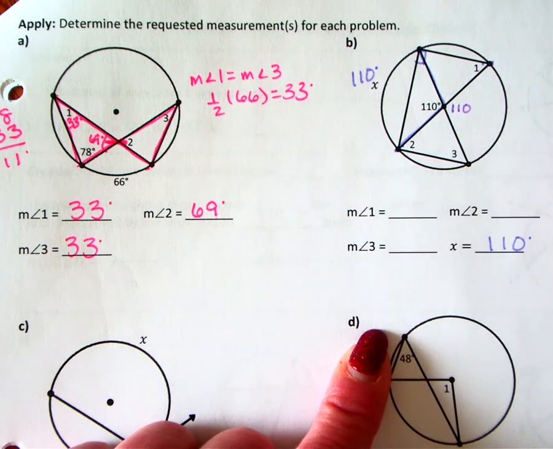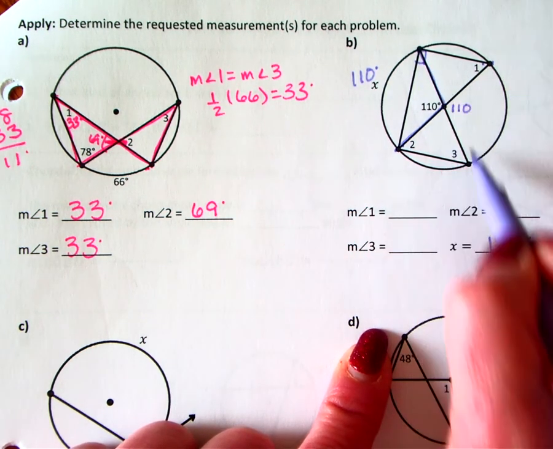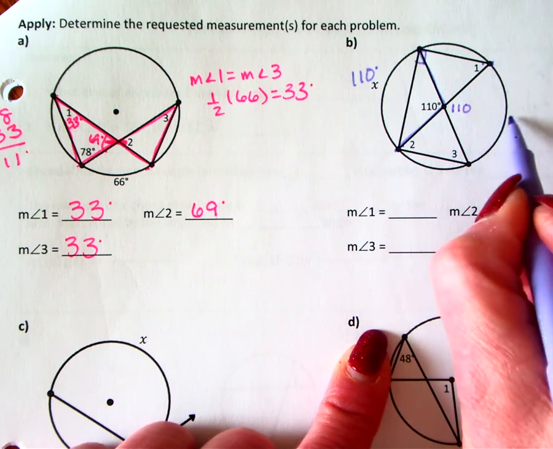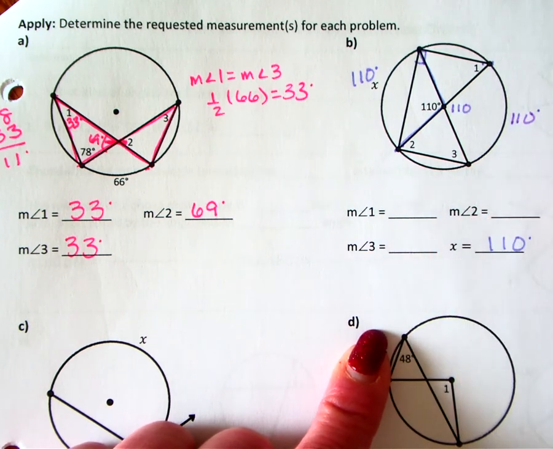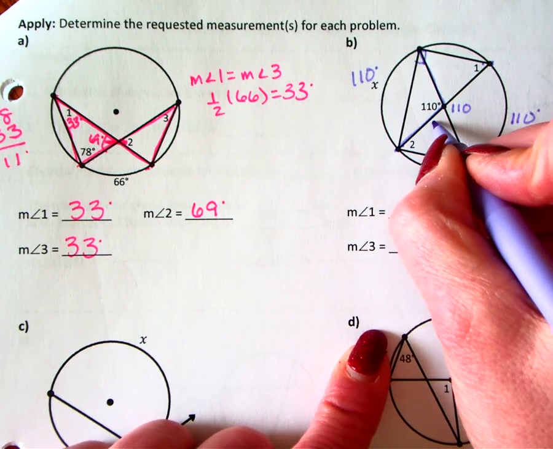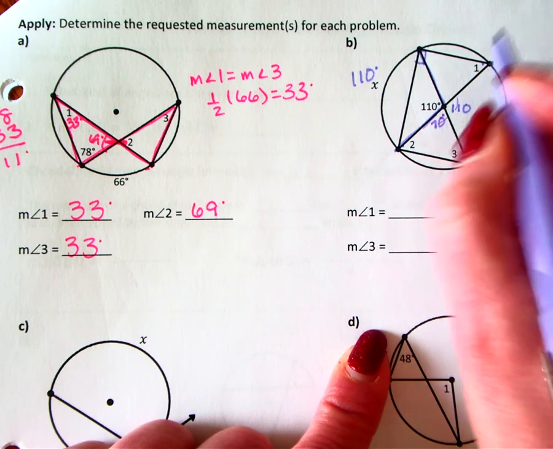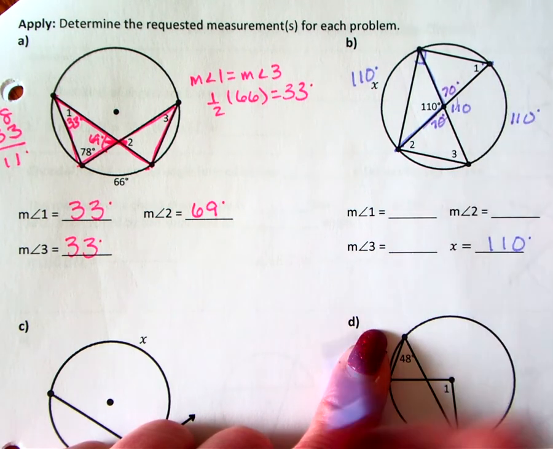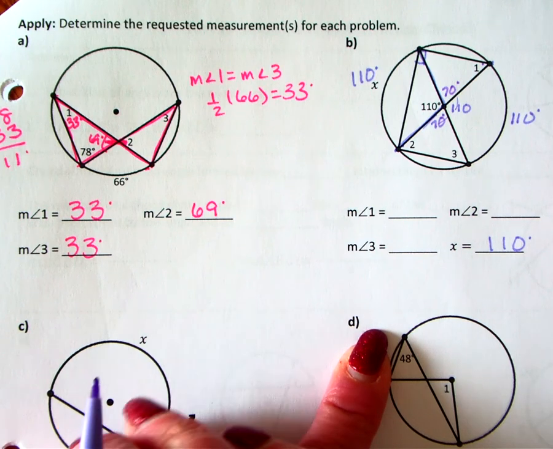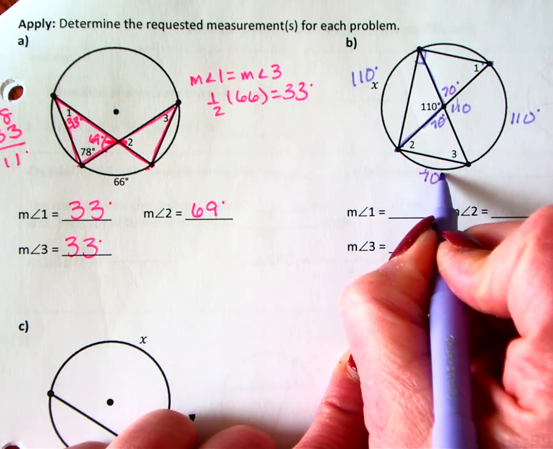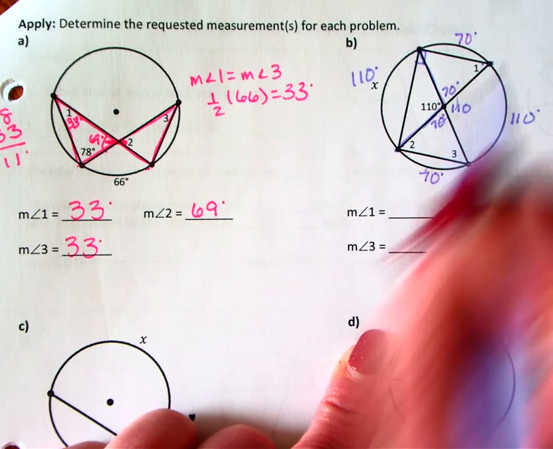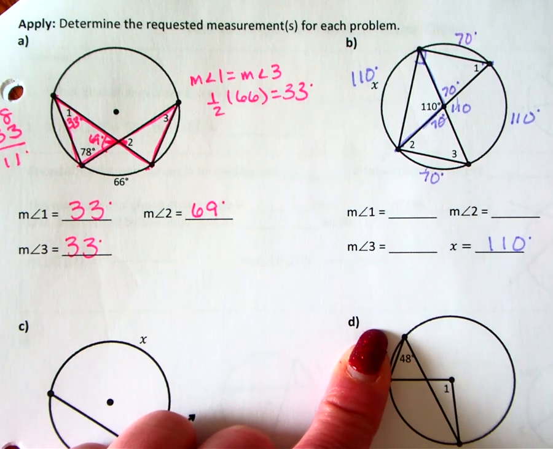Okay, vertical angle, so that would be 110 degrees, right? These are diameters here, which means that arc is 110 degrees. I also know this is 70 degrees because my diameter here is a line, so that's a total of 180, so that's 70. Which gives me arc measures of 70 and 70 as well.